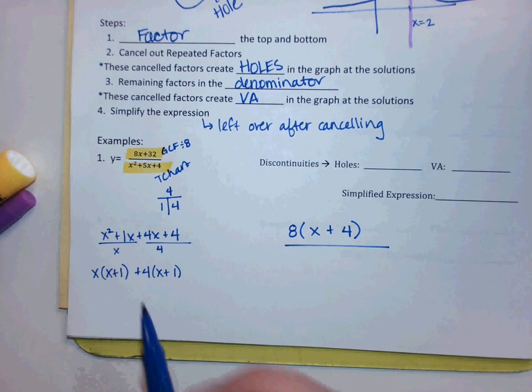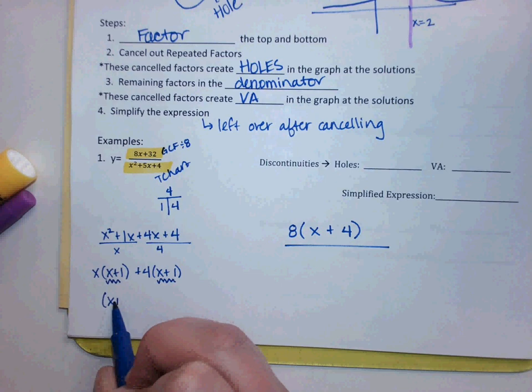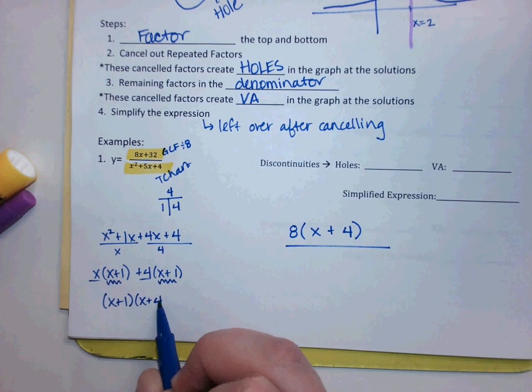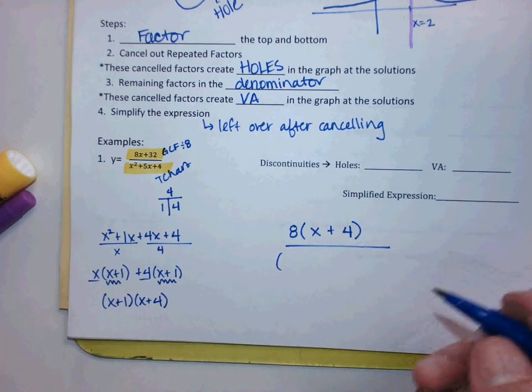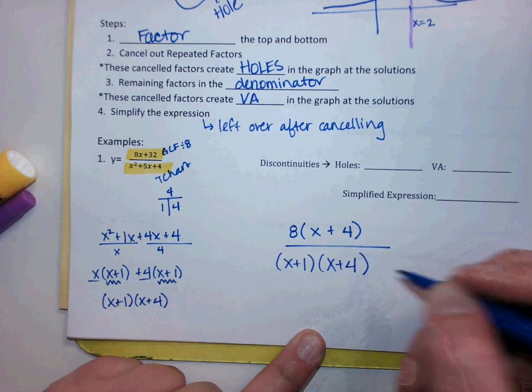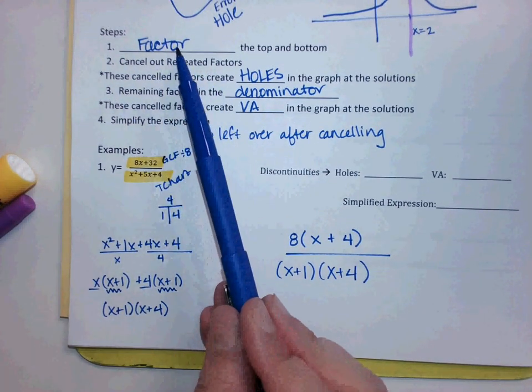Okay, so from there, my x plus 1s are repeats. So I'm going to pull that to the front. And then what's left over is an x plus 4. So on the bottom, I have an x plus 1 and an x plus 4. Okay, let's go back to our steps. So step number 1, we factored, check.